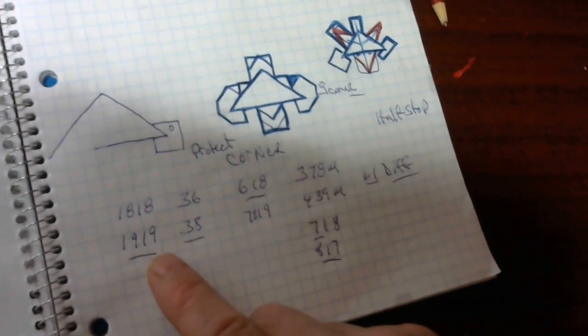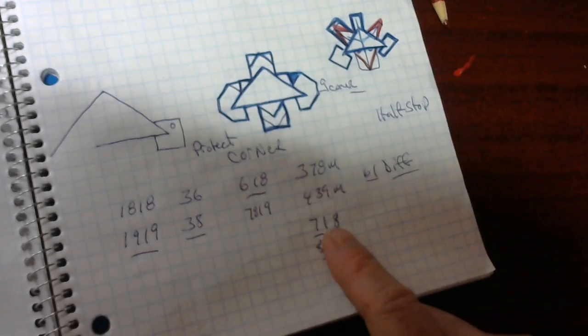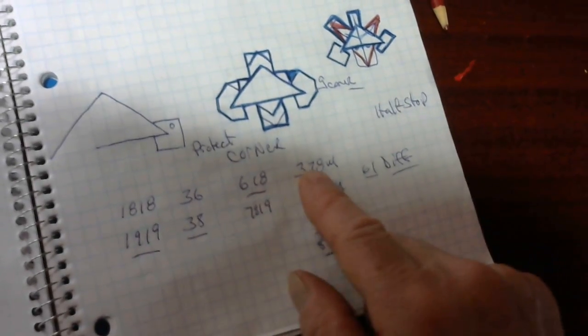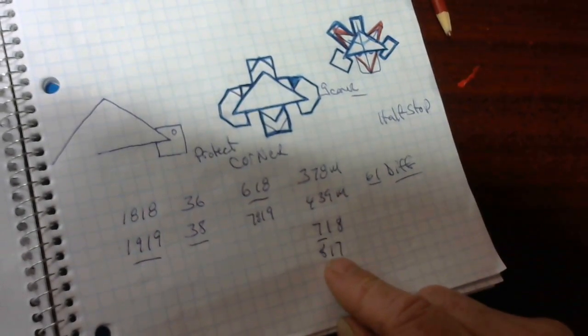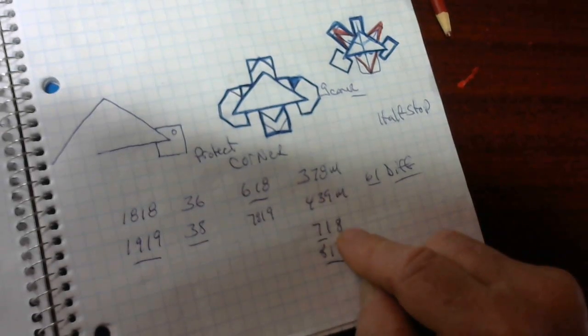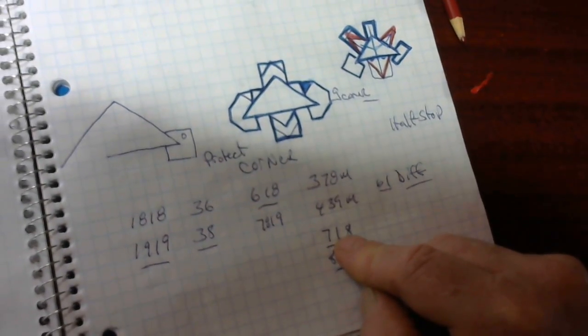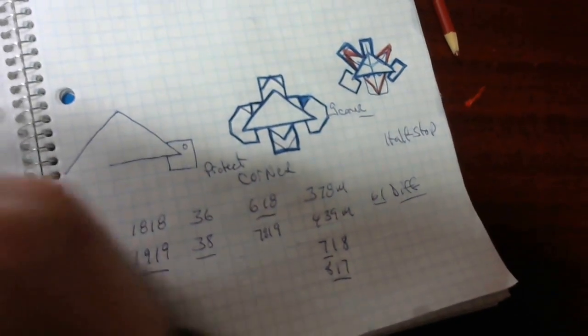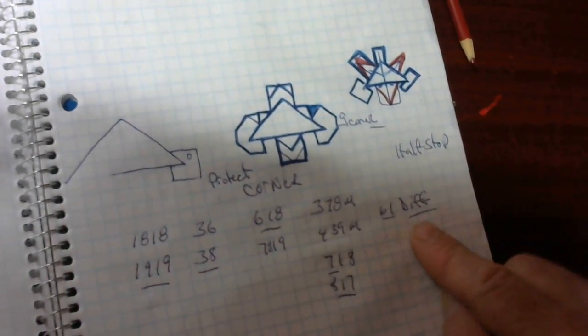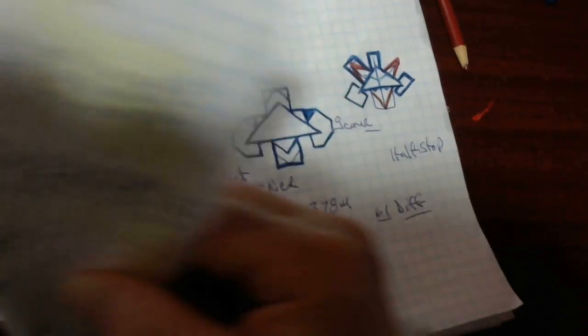718. In 1919 reverse, 718. When you add them together, 378 minus 439, 817, 8 and 9 is 17, 1 and 7 is 8, 7 and 3 is 10 is 1, and it can also be 7, 3 and 4 is 7, 718. The difference of the two is the half-life, 6 and 1.